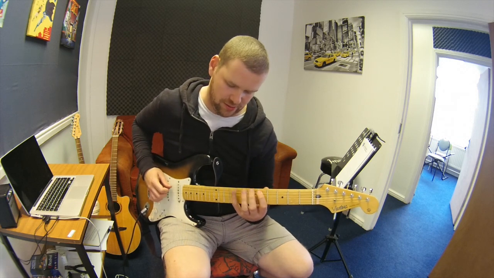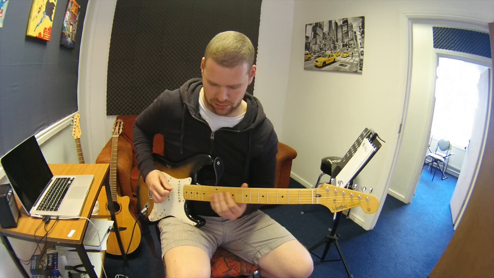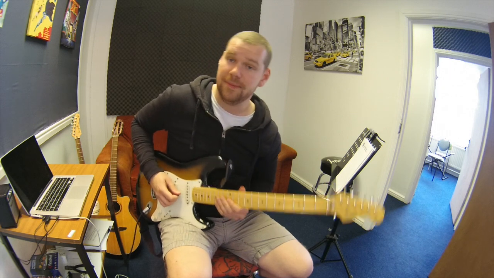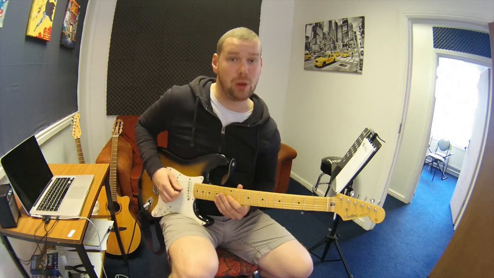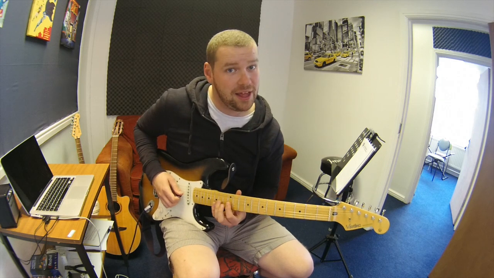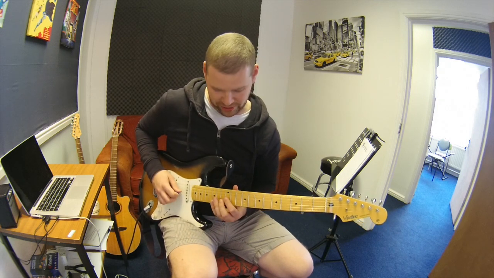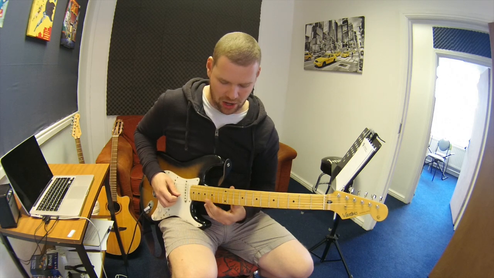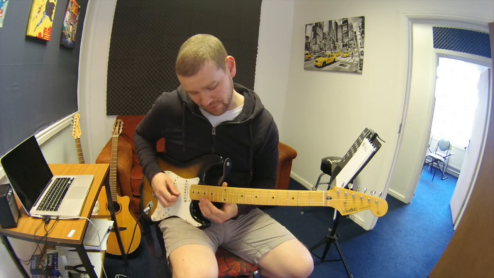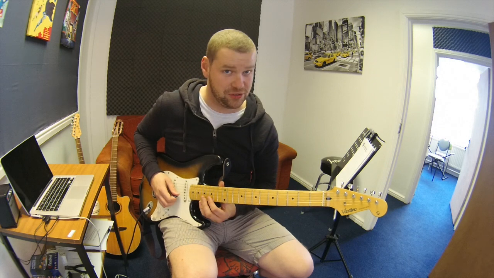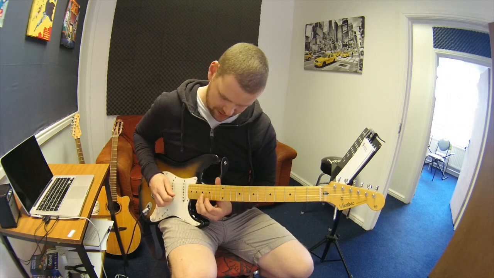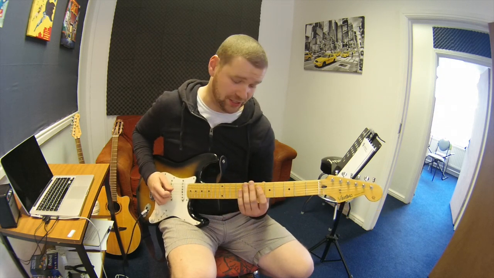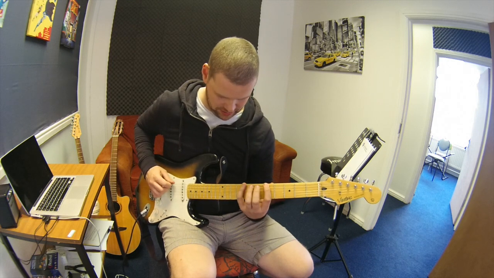Then pattern 4, we're going to be on the G string, 12th fret to the 14th fret, and then 13 to 15 on the B string. Then we're going to start on pattern 5. We're going to be 15 to 17 on the B string and the E string respectively. So the whole thing slowly goes like this.